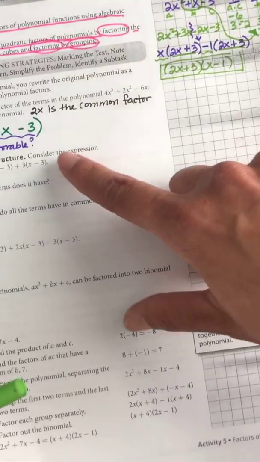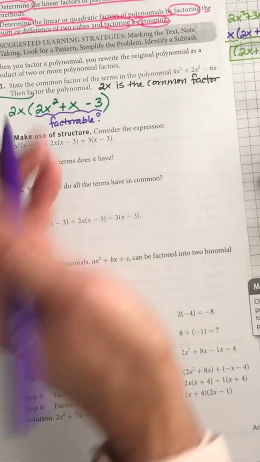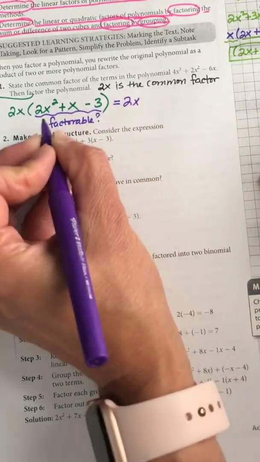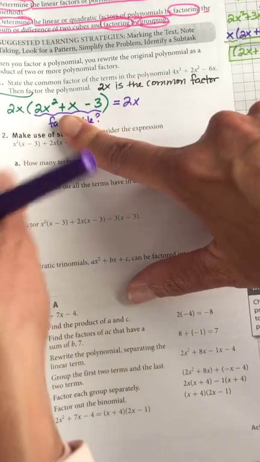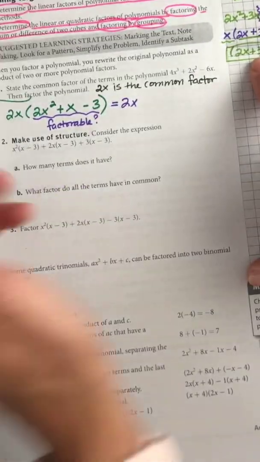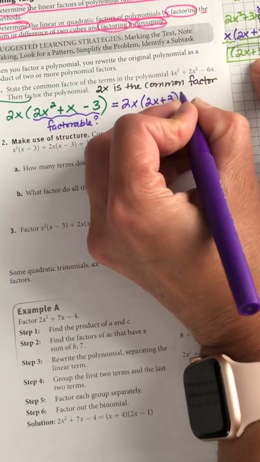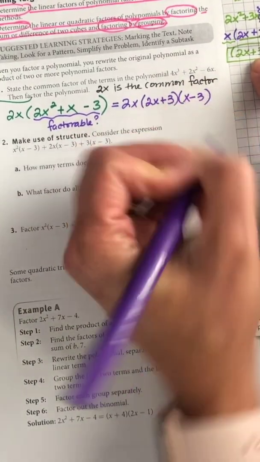So we're going to return back to the problem over here. And now we can put in there, oops, camera focus. So now we can say this equals, there was a factor of 2x out front, and the stuff in parentheses became two binomial factors: 2x plus 3 in parentheses, and x minus 1 in parentheses.